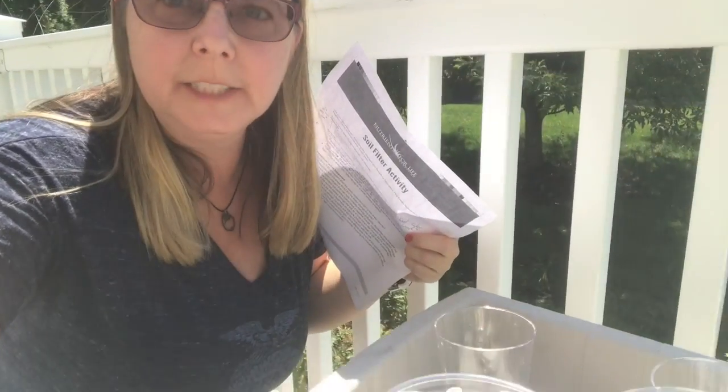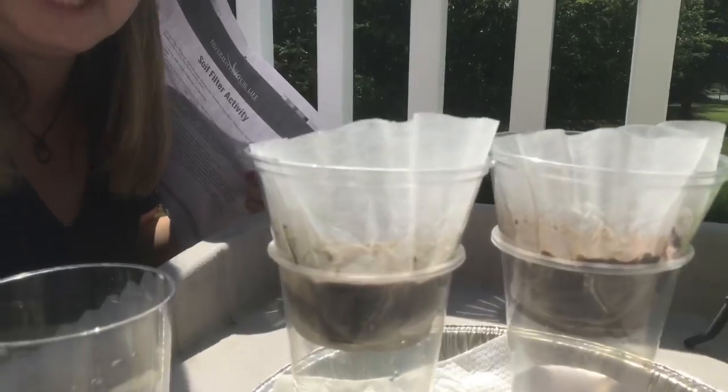Hey, it's Robin coming to you live from my back deck with a lab called Soil Filter Activity. We're going to be taking a look at some of these different elements that you see right here in a lab activity.